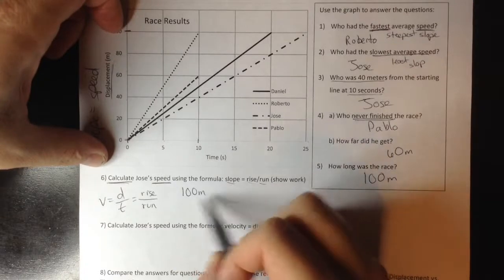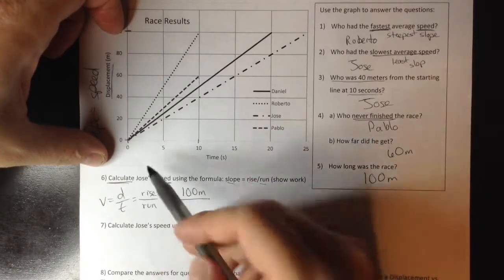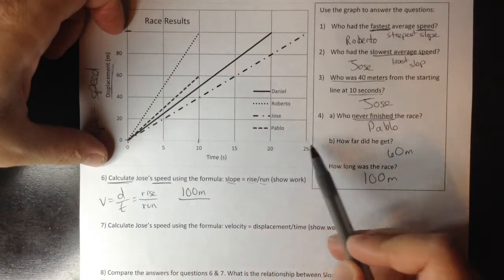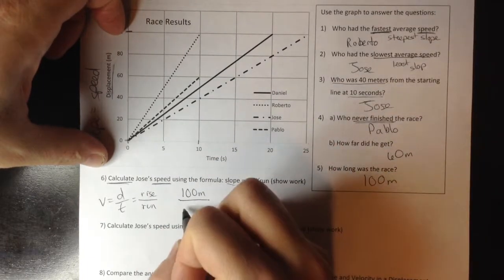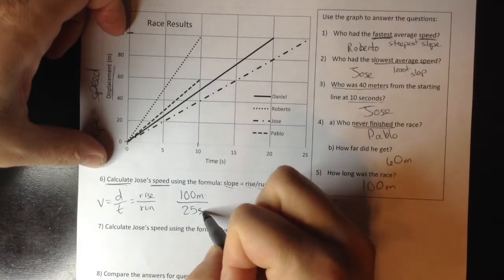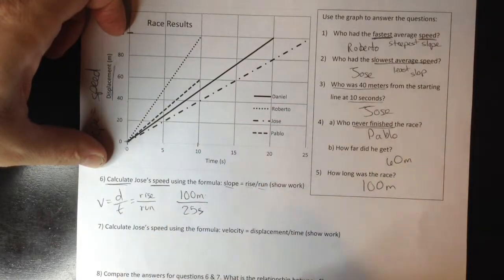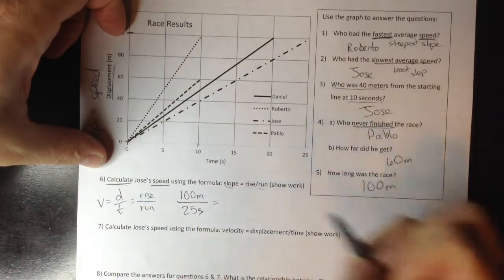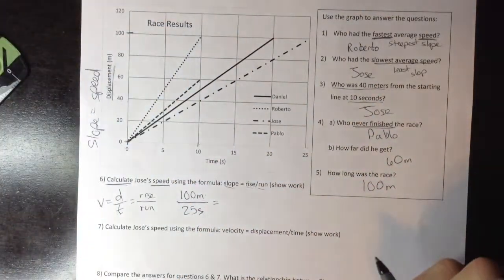That's his total displacement. How far does he go? How much time horizontally does that take? 25 seconds. Now notice displacement divided by time, or distance divided by time. That gives us our setup.